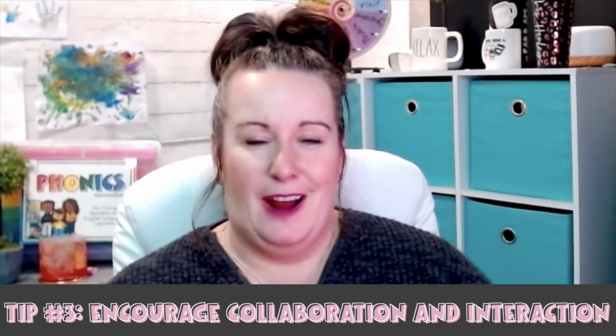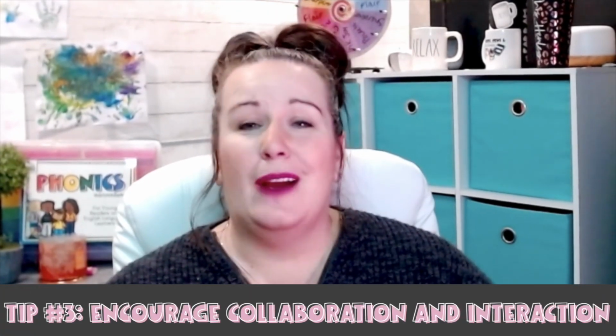Now, tip number 3 is to encourage collaboration and interaction. Hands-on literacy centers provide a great opportunity for ELLs to practice language skills with their peers. Encourage your students to work in pairs or small groups and provide opportunities for them to share their ideas and engage in dialogue. This helps build social skills and confidence, as well as provides a natural context for language practice.